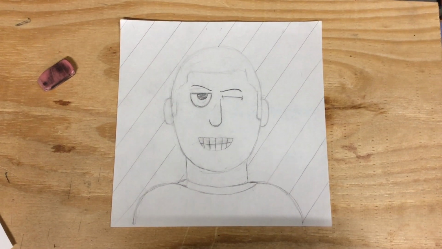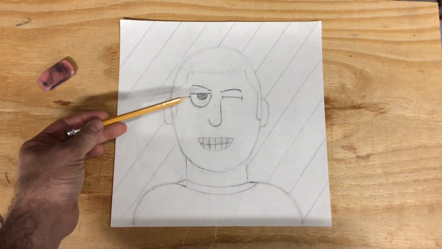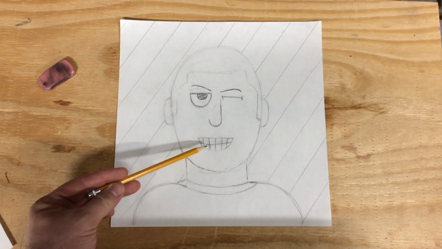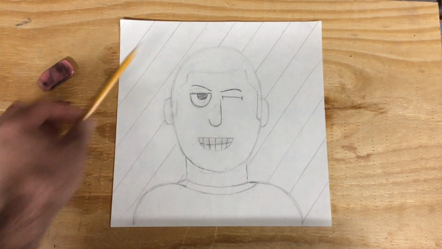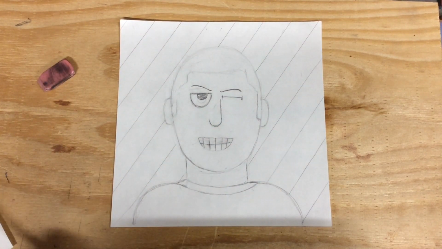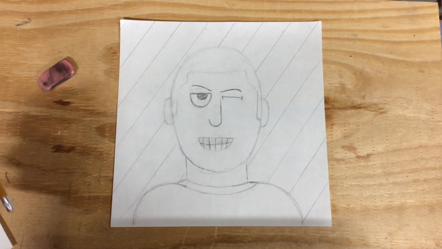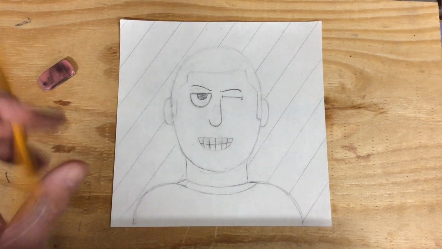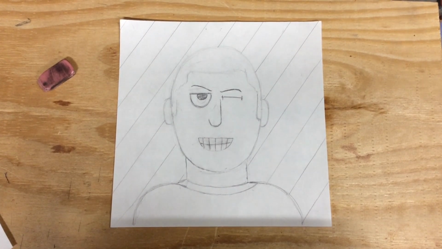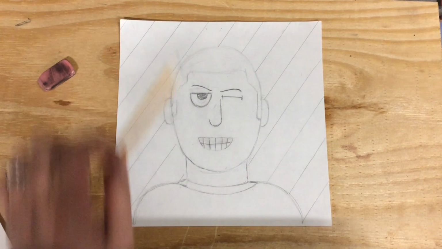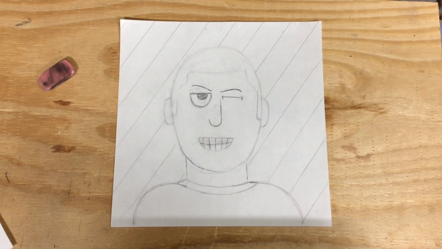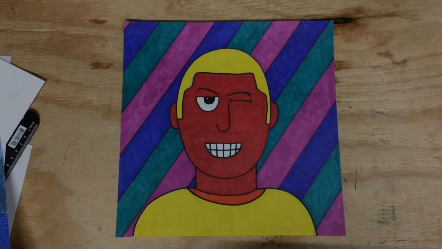And here is the finished drawing right before it's time to start coloring it. You can see I added the pupil to the eye. I have some teeth in the mouth. I added his shirt. But most importantly, I did something with the background. I added stripes. I like stripes. You might like certain shapes. You might like certain things that you can draw in the background. You might even want it to look like daytime or nighttime. But make sure you put something in the background before you start coloring it. And coloring it is the last step.